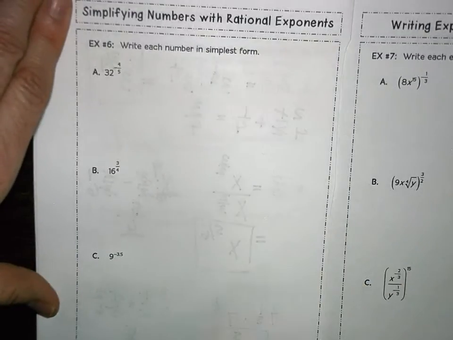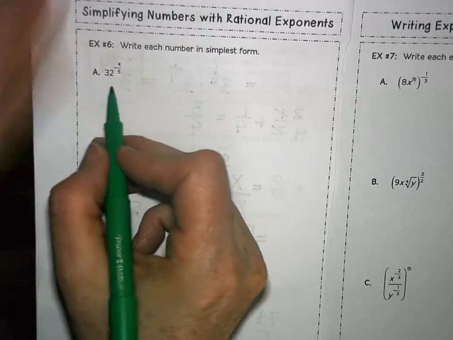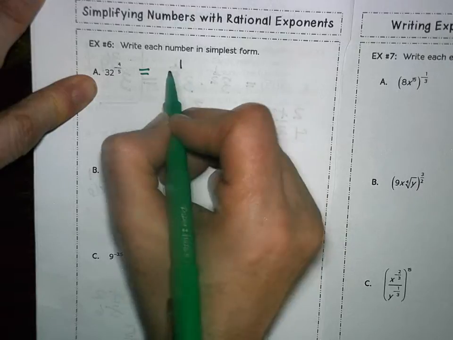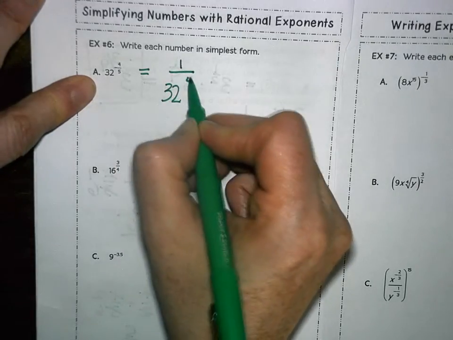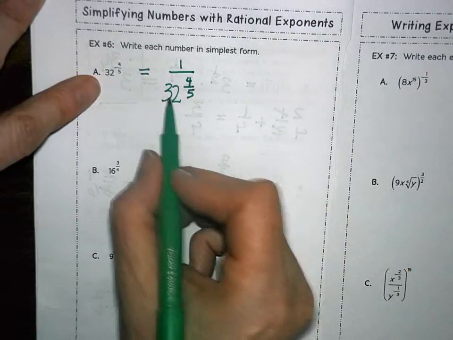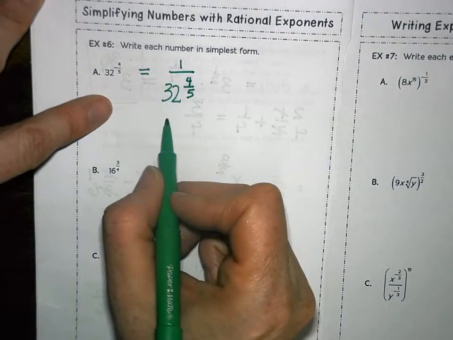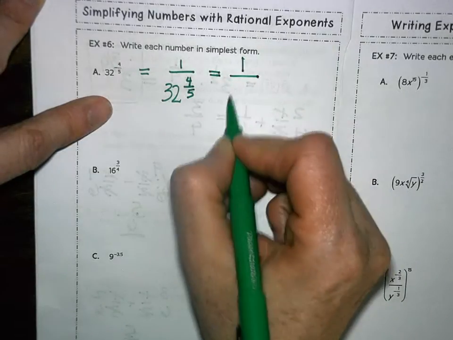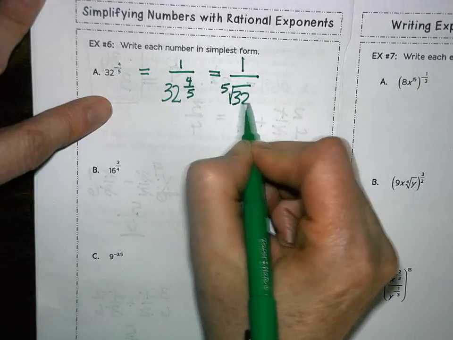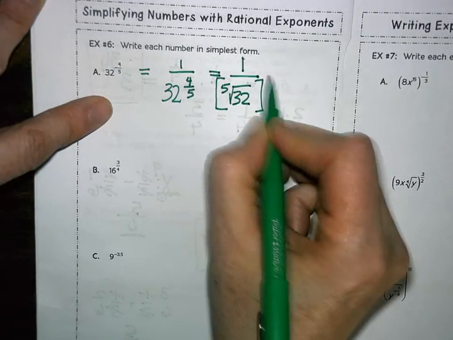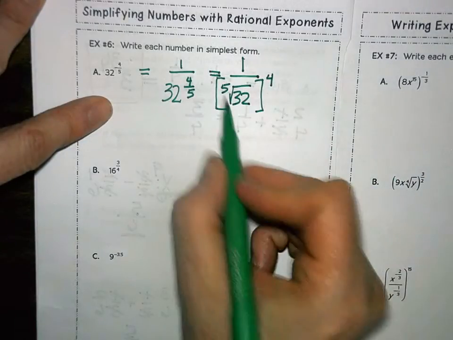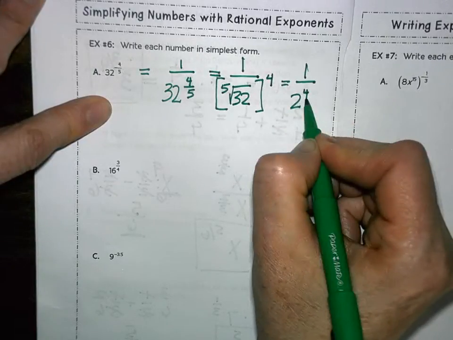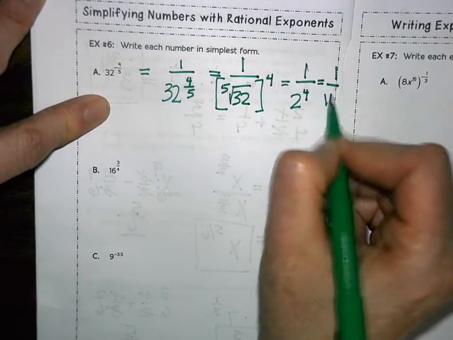Write each number in its simplest form. Well, let's look at 32 to the negative 4/5. Well, I know that is equal to 1 over 32 to the 4/5. And I know that the 5th root of 32 is 2. So I'm going to write that over one more time. 1 over the 5th root of 32, I'm going to have to take that whole thing to the 4th power. And I can simplify this way because I know that that is 2. So that equals 1 over 2 to the 4th, which equals 1 over 16.